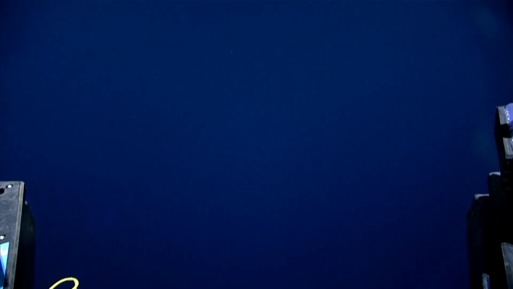So if anyone is looking at the EK60, we're right at the base of the lower layer now. I'd say we're definitely starting to see more animals. There's another of those little jellyfish. Do a quick.